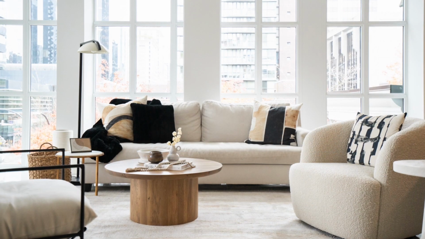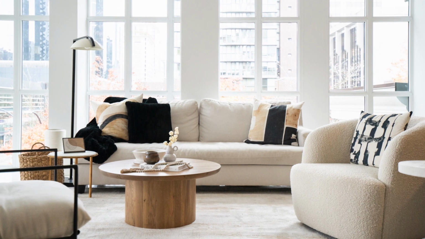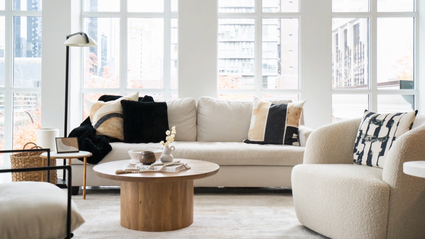So the first thing when setting up any room is you want to think about the focal point. So the focal point is usually when you walk into a space, what you're going to see first. So this is a little bit of a tricky space, but basically when you walk in, you're seeing the window behind us, and that's where we wanted to put our sofa.